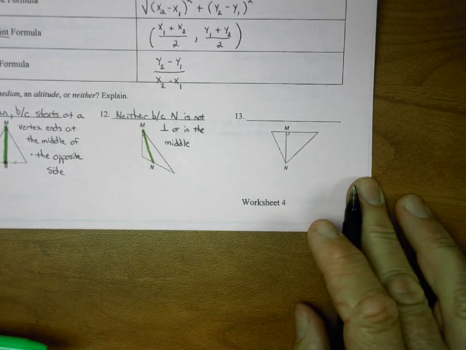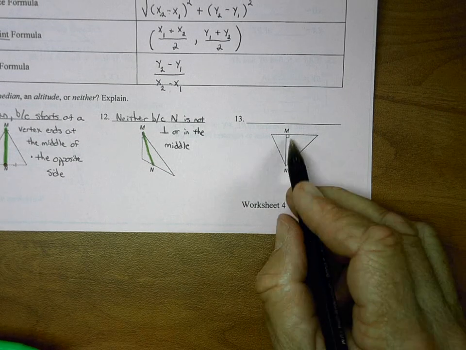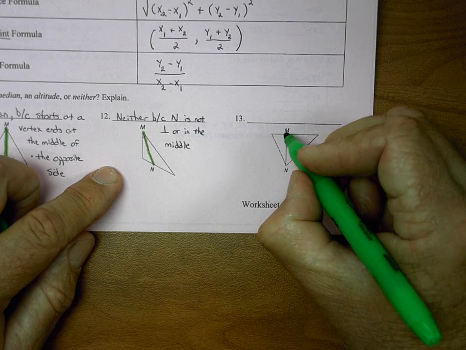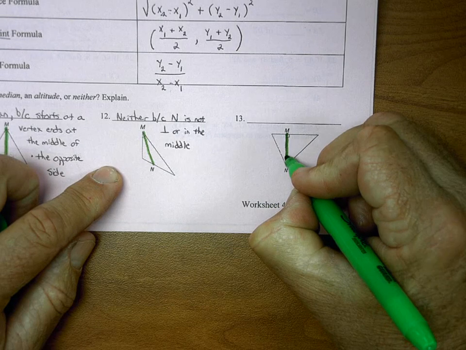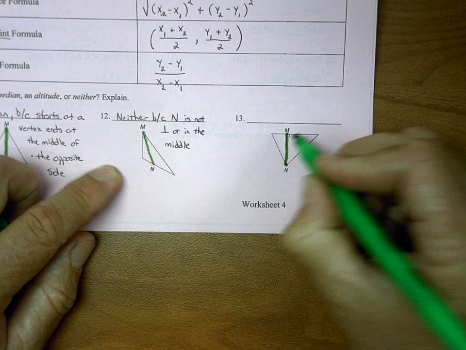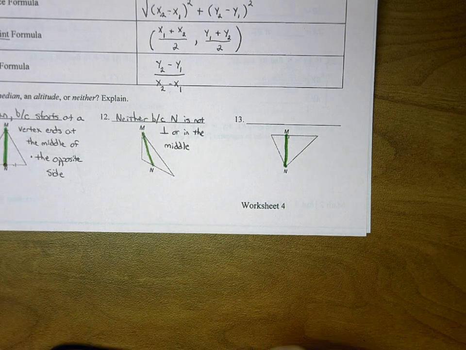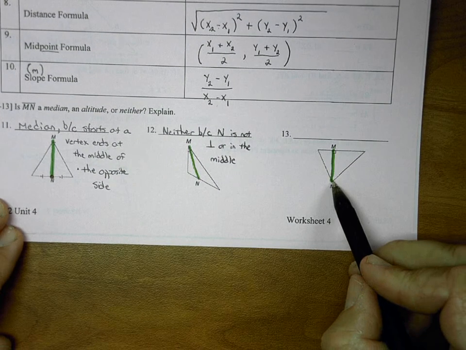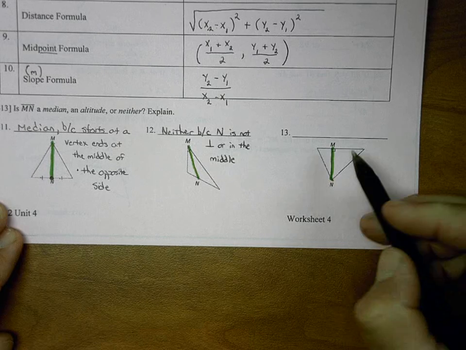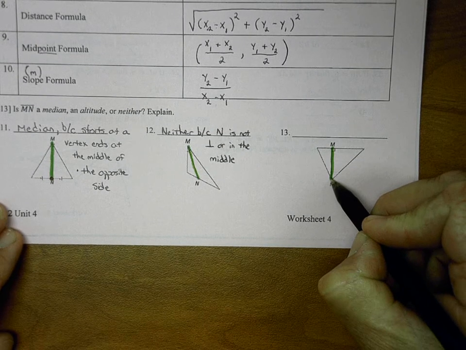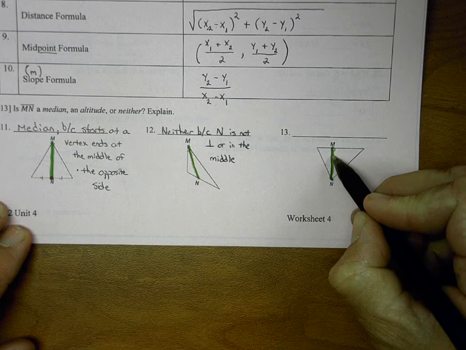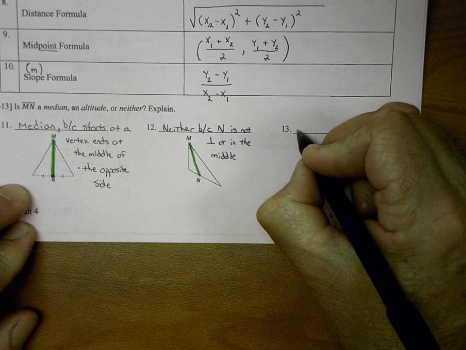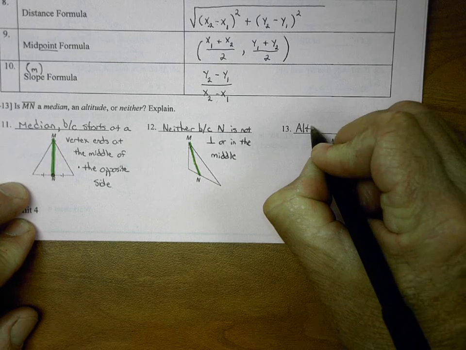Okay. Number 13, we're talking about MN. Now this one tried to trick you because if we started at M and went to N, that might mess you up. But let's look at it backwards, and that's okay. You don't always have to go with the order of the letters. So even though it says MN, let's look at it this way: N. Let's pretend that's the starting point. Well, it starts at a vertex. It goes across the triangle to the opposite side, and it makes a 90-degree angle, so that makes it perpendicular. So that means this one is an altitude.